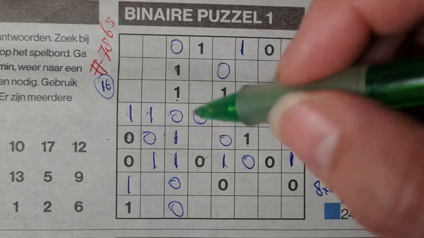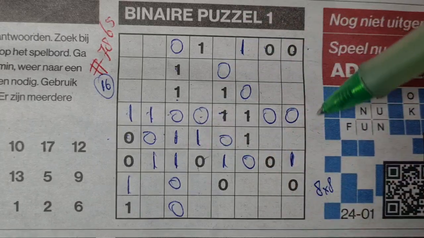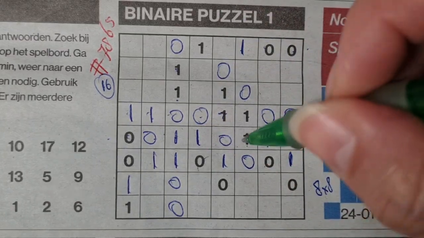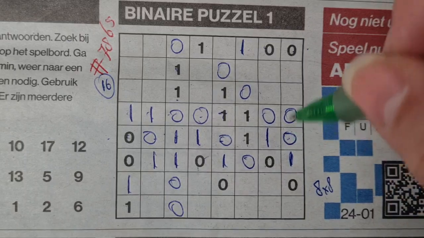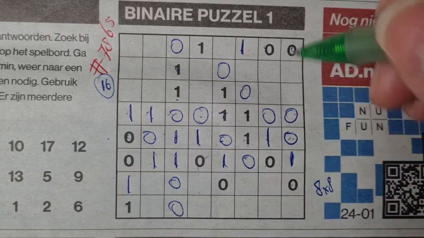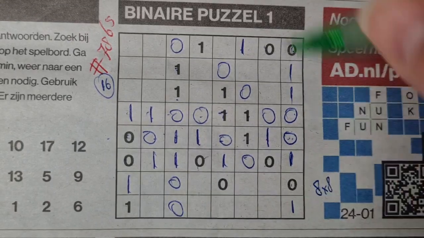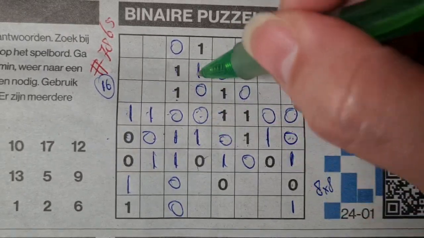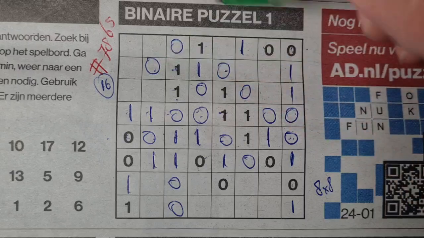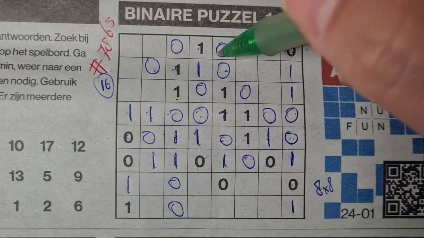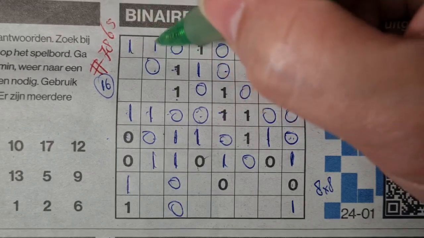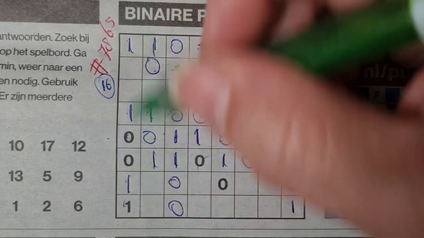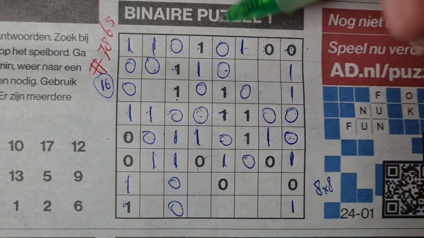And between the O's comes an 1. Between the O's comes an 1, double 1, here no, there no. 4 O's we have here, so the rest are 1s. Between the ones comes an O, double O, here one, there one, double 1, here no, there no. Between the ones comes an O, 4 O's we have here, so the rest are 1s. 4 ones we have here, so the rest are O's.